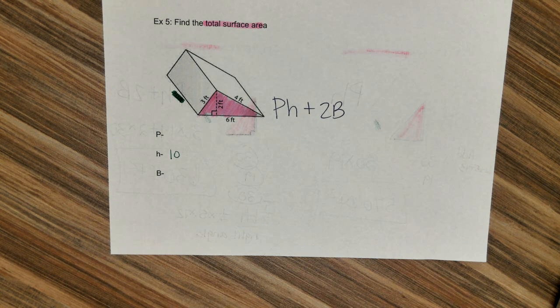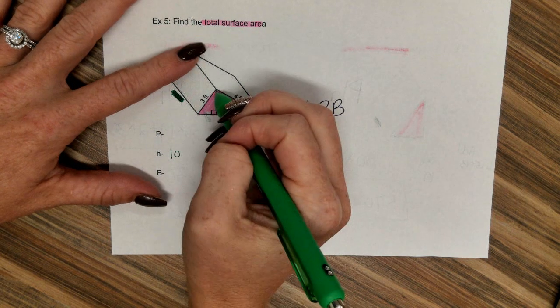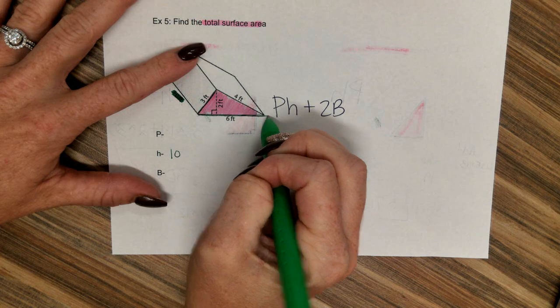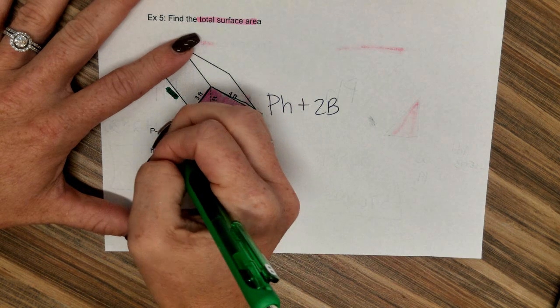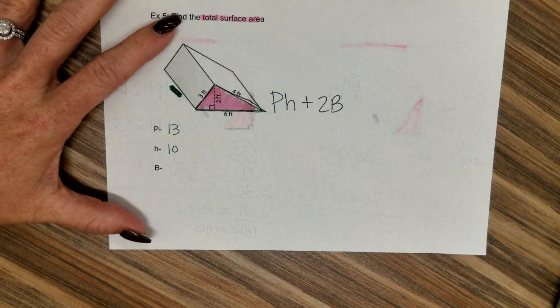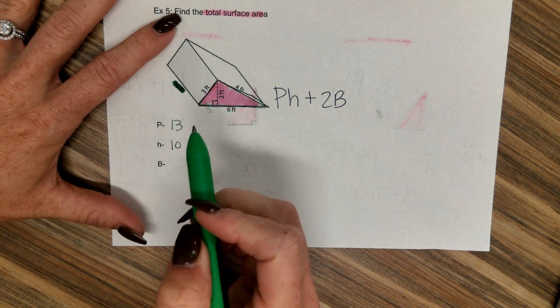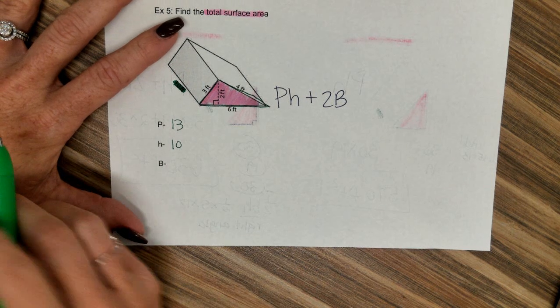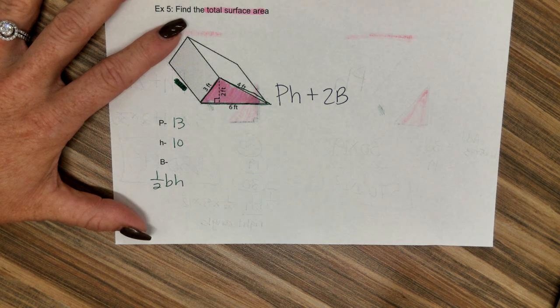Okay. How do you find P, perimeter of the base? How many sides? 3 sides only. So which 3 sides are the sides that make up the triangle? 3, 6, and what? 3 plus 6 plus 4. 6 plus 4 is 10, and 10 plus 3 is 13. So why did I not add 2? Because it's not part of the perimeter. Yes?